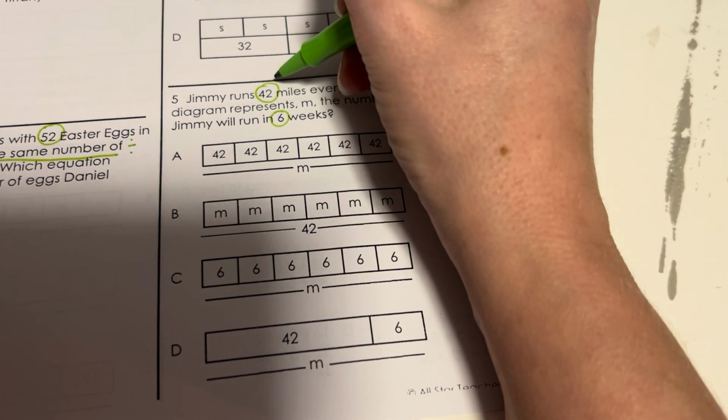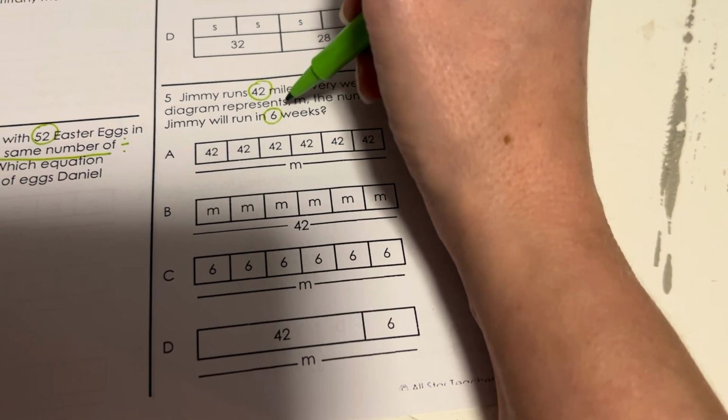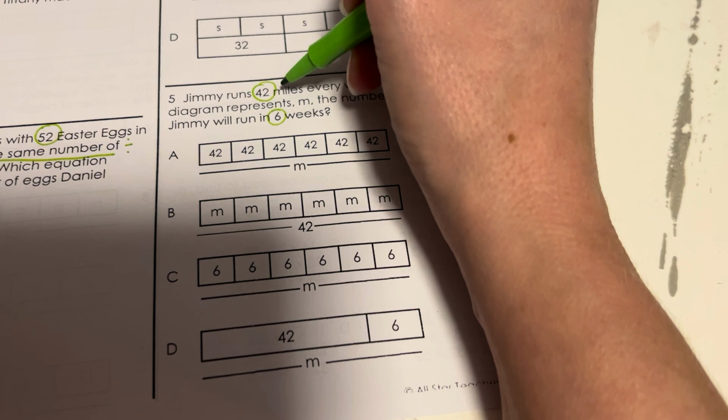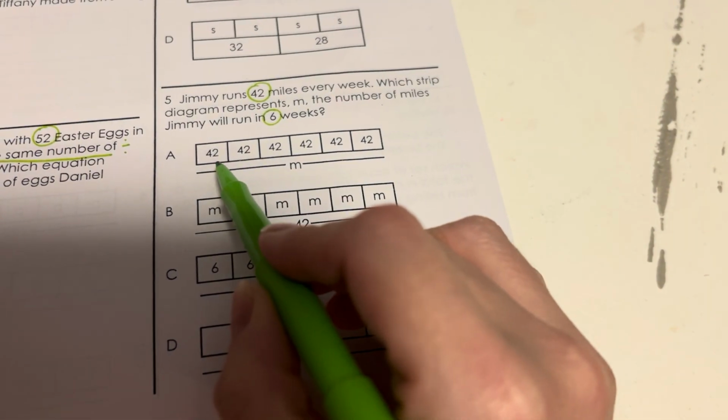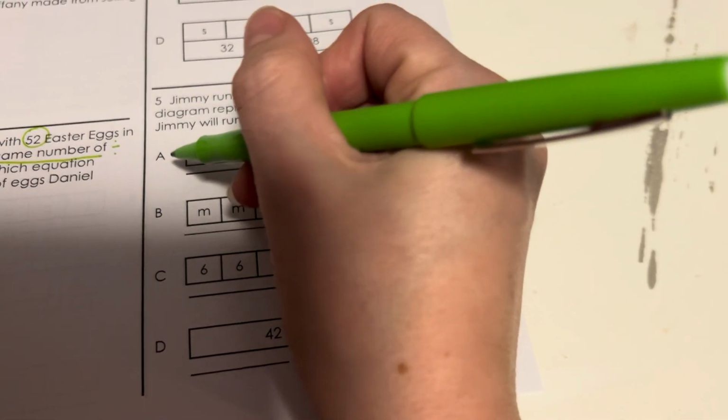So in 1 week he runs 42. So we need 6 42s, right? So we need to figure out which one is going to give us 6 42s. 1, 2, 3, 4, 5, 6. That would be A.